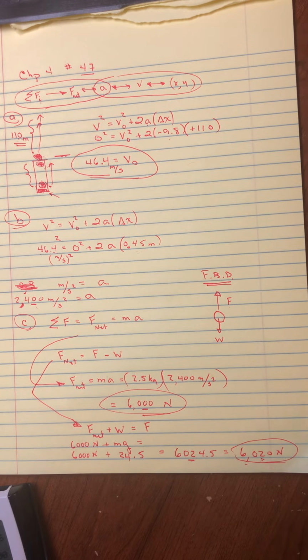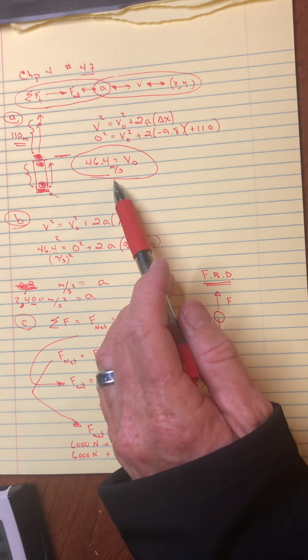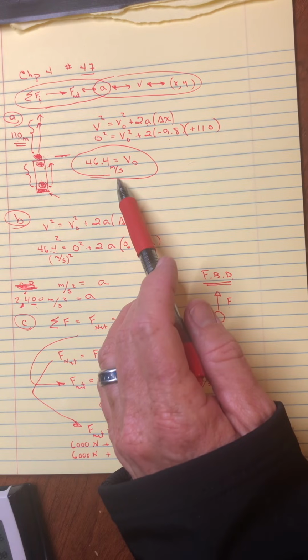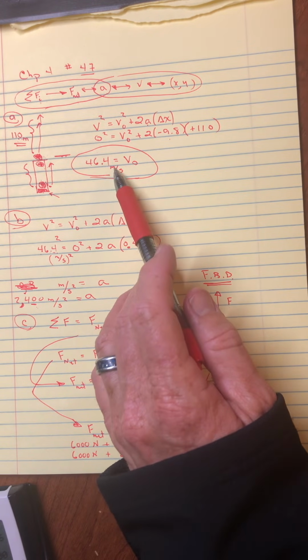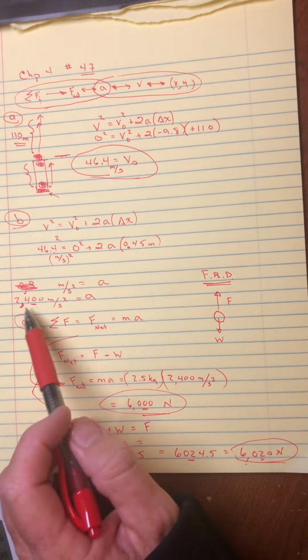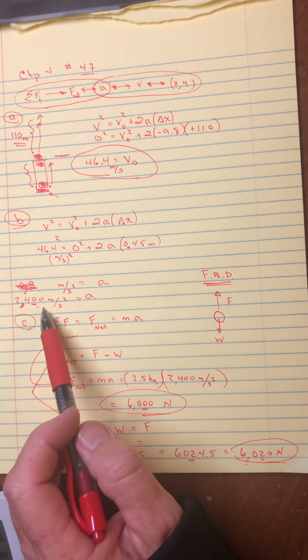But you know what? I'm going to take this as an opportunity, since I still got the recording going, to click on the solutions. Here they are. Let me scroll down to number 57, and maybe I'll just double check. Initial speed 46.4. Okay, good. Acceleration 2,400. Good.